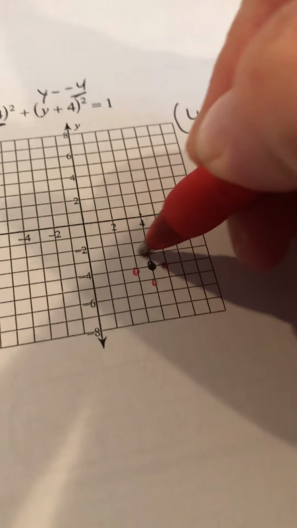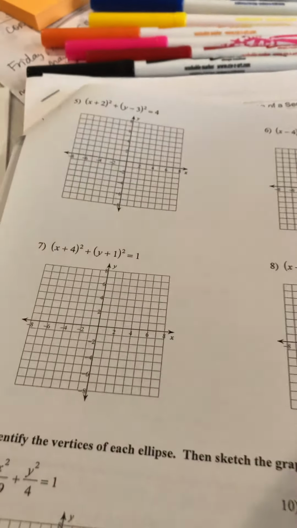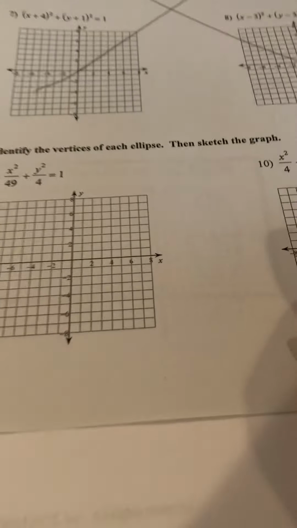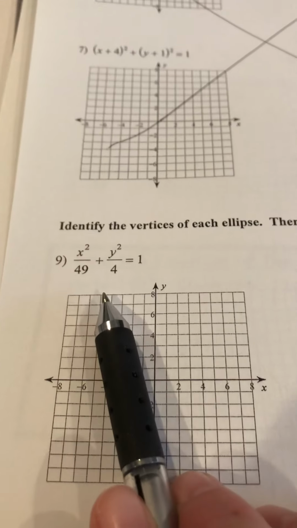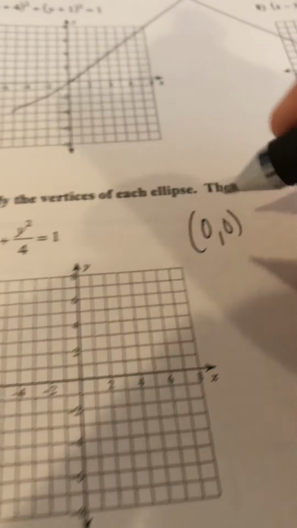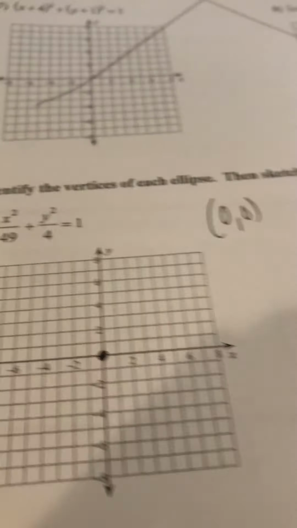So just a little bitty circle. Okay, I'm going to assume you guys know how to do that. So we'll just cut that and go straight into the ellipses. You'll notice that both of these two have pretty much the same start. Notice that there's nothing with the x or the y, so we're going to start with the center of 0,0. We're going to keep this nice and simple.